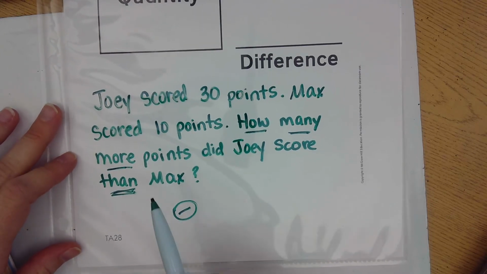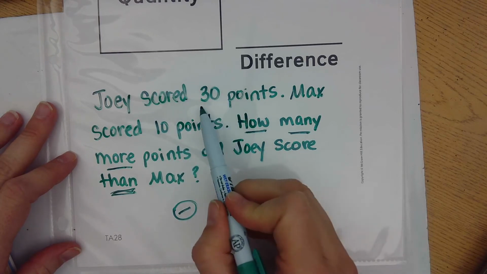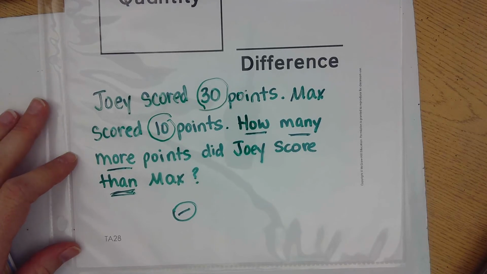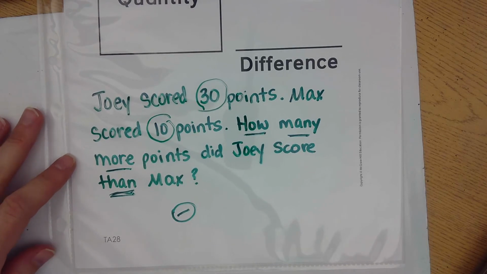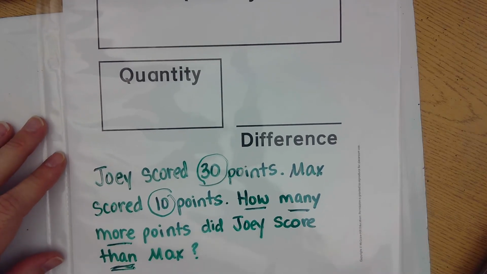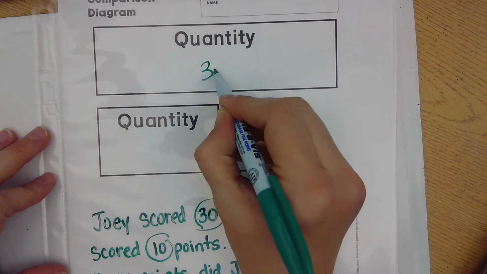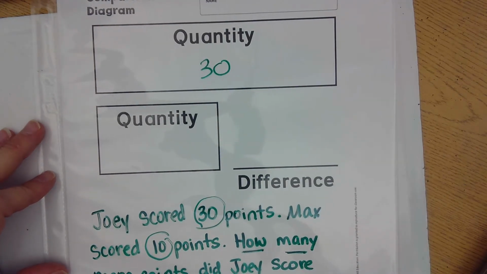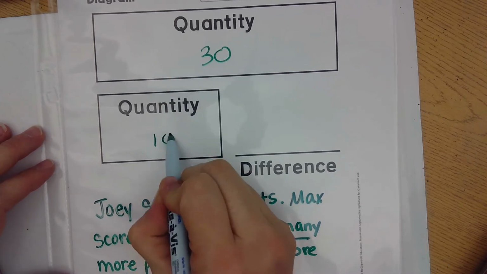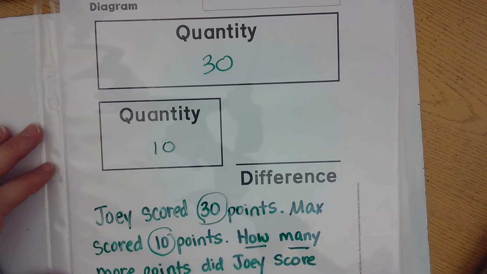All right, so again, Joey scored 30 points, Max scored 10 points. So 30 and 10 are the two quantities that we know in this number story. So which one of those quantities is the bigger one? If you said 30, you're correct. So we're going to go ahead and write 30 in the bigger box because it's the bigger number. And we're going to write 10 in the smaller quantity box because it's the smaller quantity.